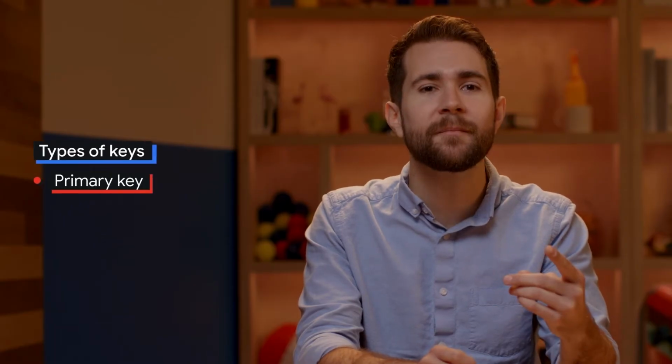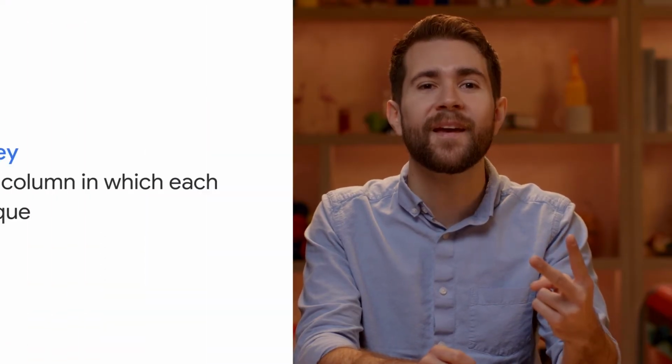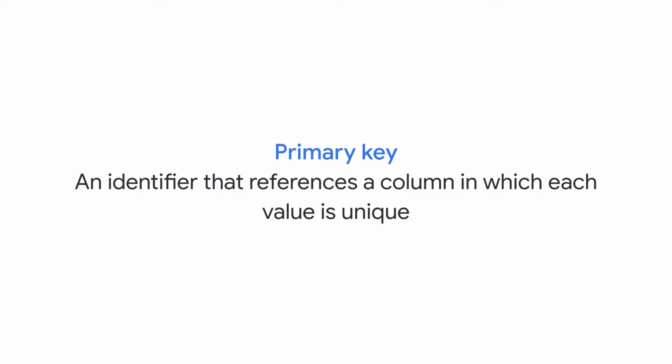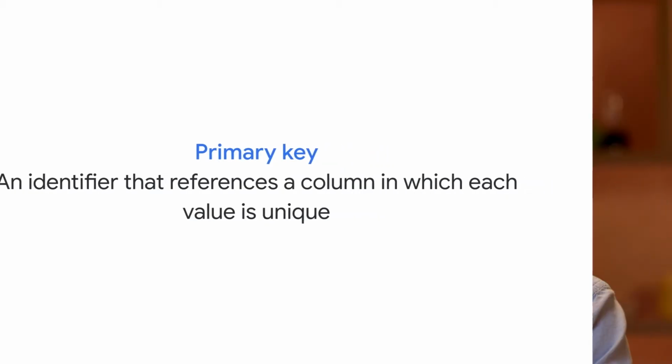One of the essential features of a SQL database is its ability to establish relationships among tables. For two tables to have a relationship, one or more of the same column must exist inside both tables. These columns are called keys. There are two types of keys, a primary key and a foreign key. Each table has a primary key, which is an identifier that references a column in which each value is unique. You can think of a primary key as a unique identifier for each row in the table.